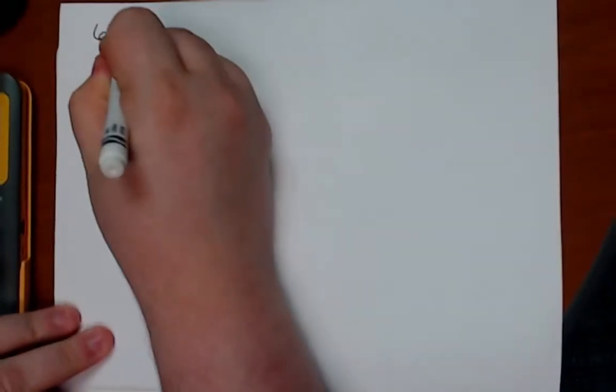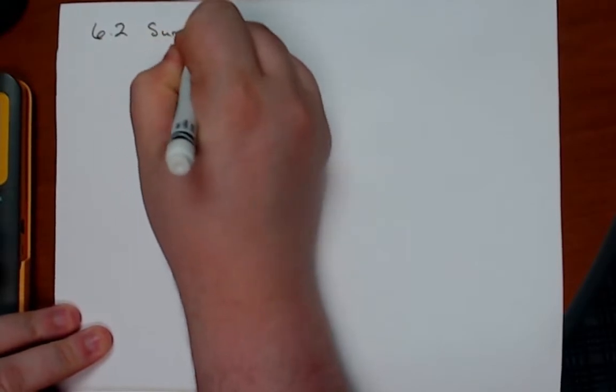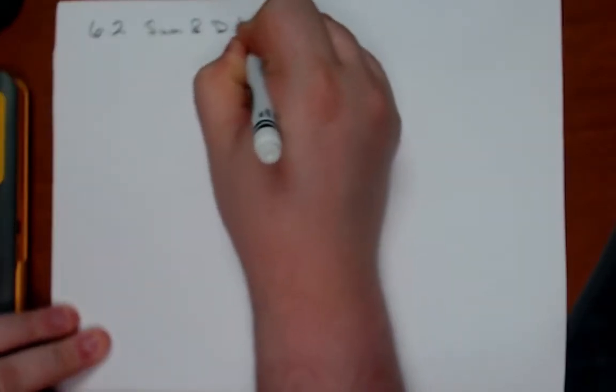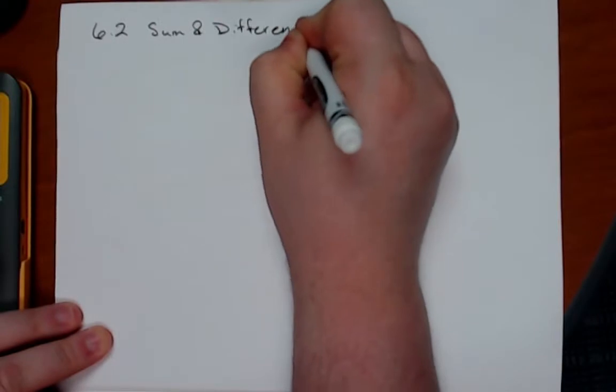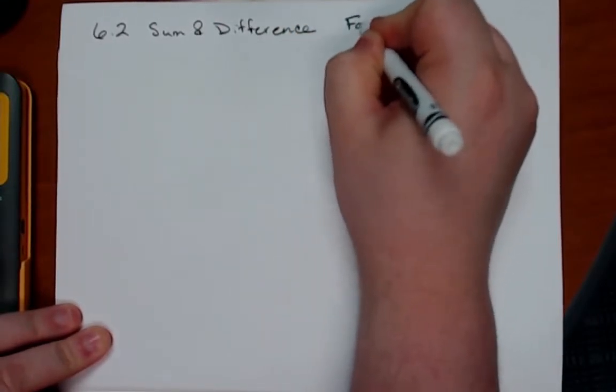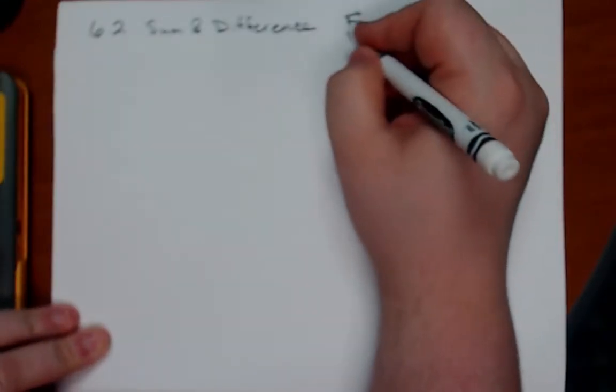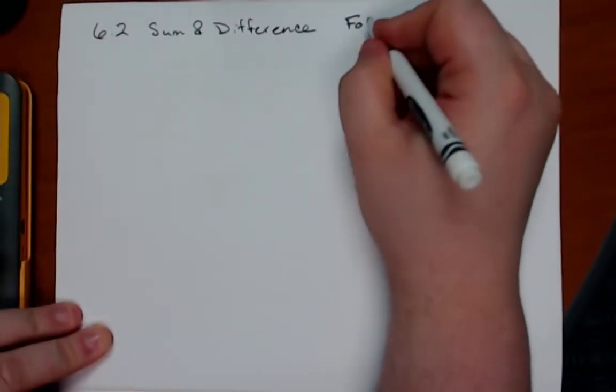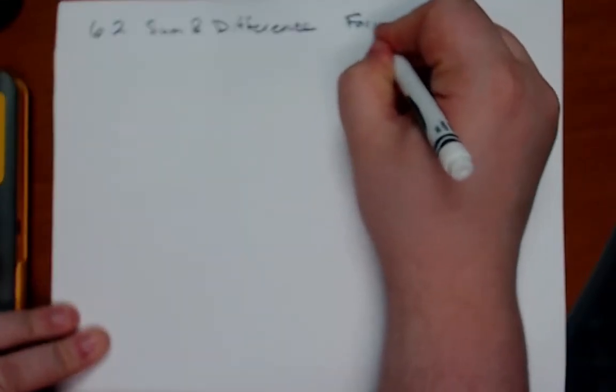Hi class, in today's video we're going to be talking about section 6.2, the sum and difference formulas. Up until this point we've really been looking at trigonometric functions, particularly at the end of chapter 5 and chapter 6. So these are the sum and difference formulas.